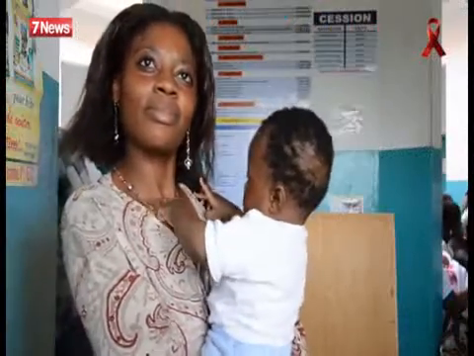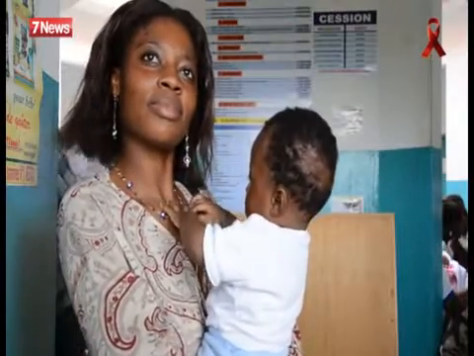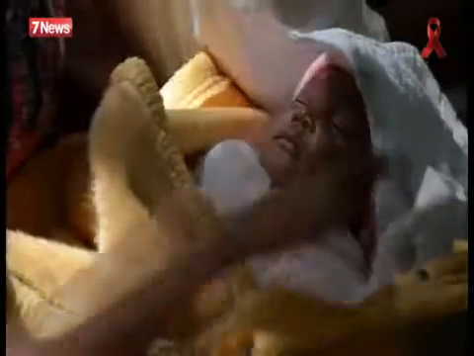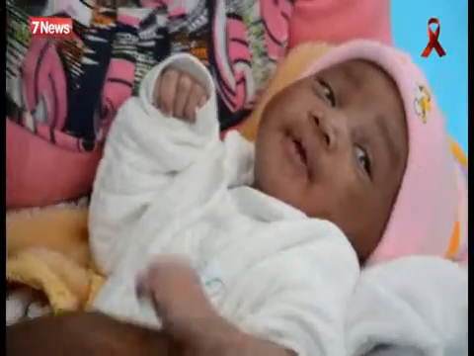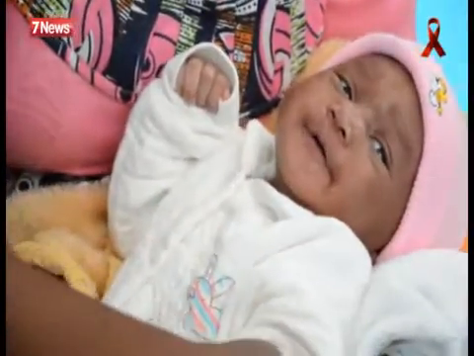In a situation where the mother does not give breast milk, she should exclusively give cow milk to the baby because a mixture of both is an express route for the transmission of the virus.